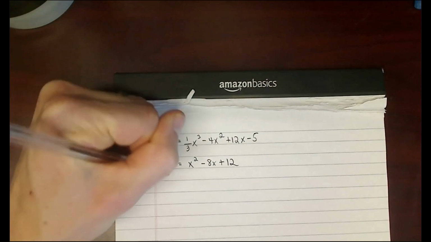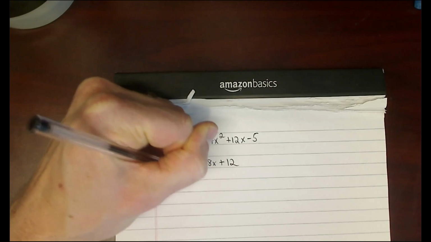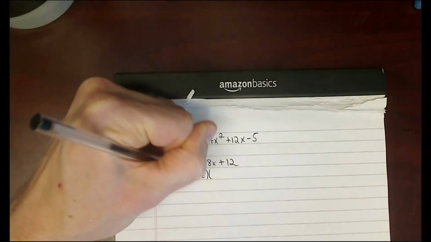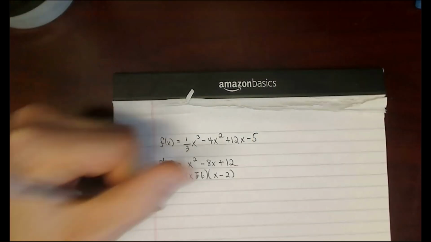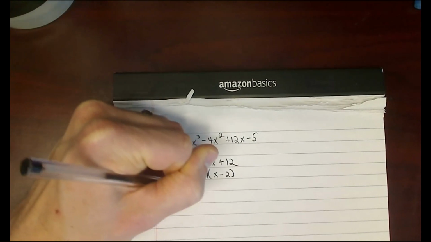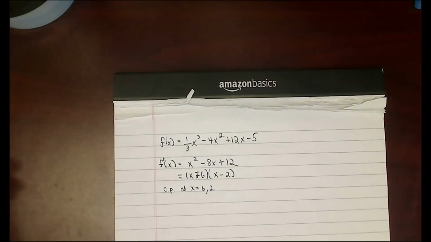And so if I try to figure out where this is equal to 0, notice that it factors quite nicely as x minus 6 times x minus 2. So that says I have critical points at x equal to 6 and at x equal to 2. So that immediately eliminates the possibility of answer C because x equal to 4 is not a critical point.